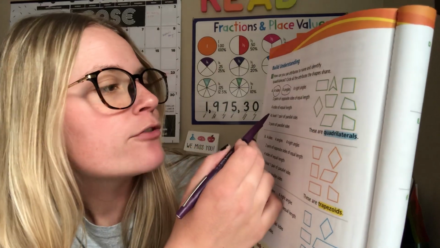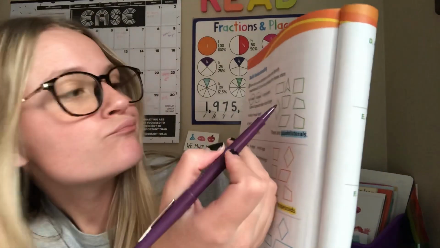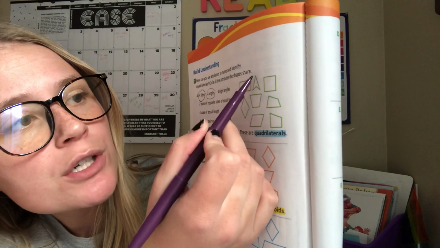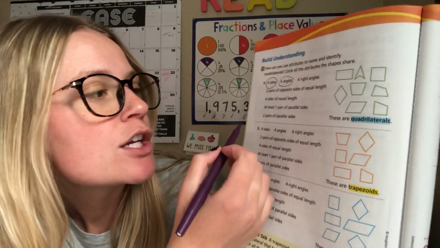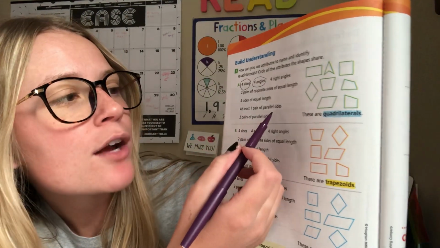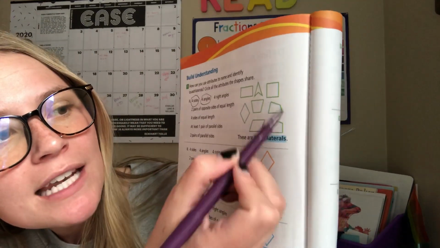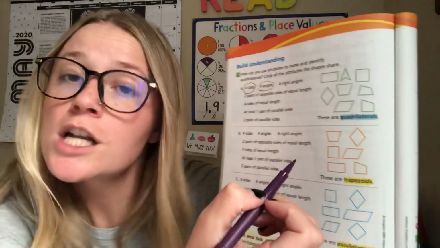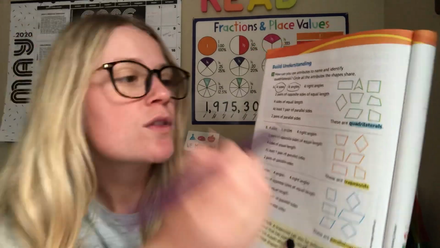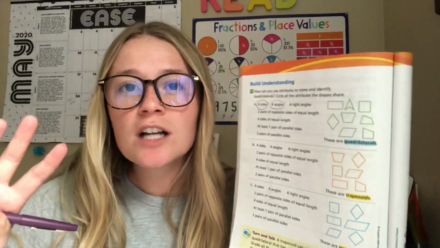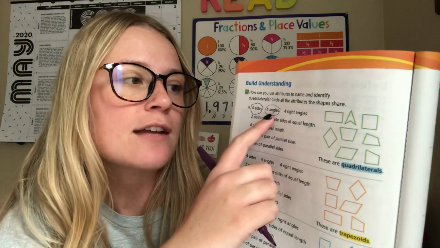Do they have 4 sides of equal length? Nope. That one's shorter, longer. They're not all equal. Do they have at least 1 pair of parallel sides? None of these ones are parallel. None of those ones are parallel. So, no. So the only thing that these have in common is that they are 4 sides and 4 angles.